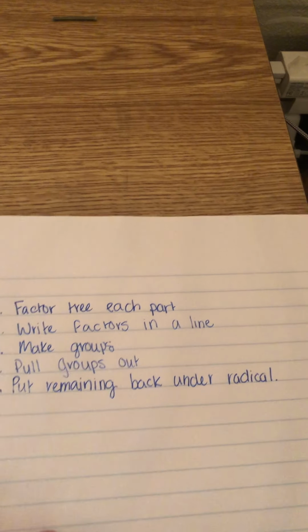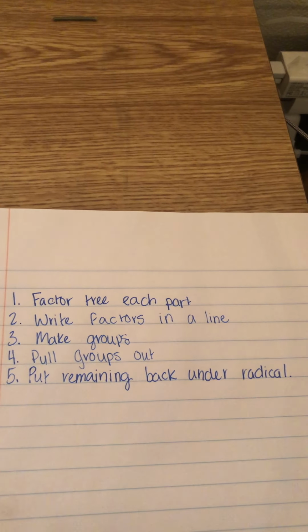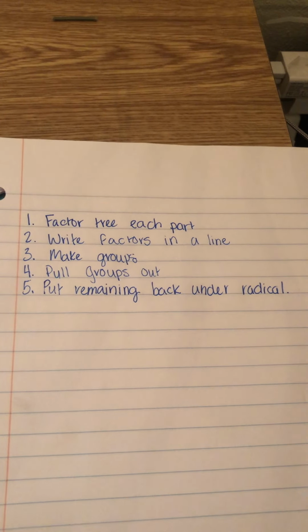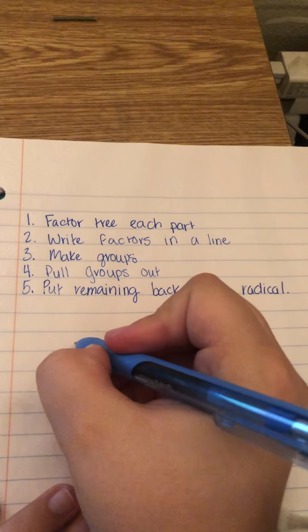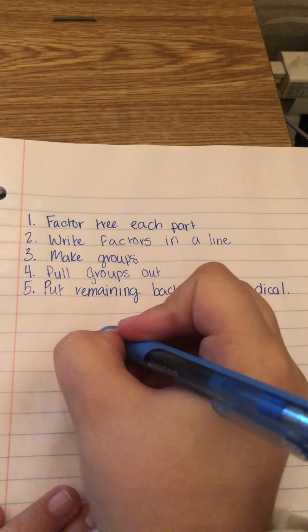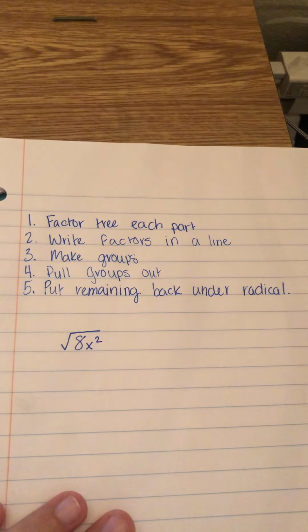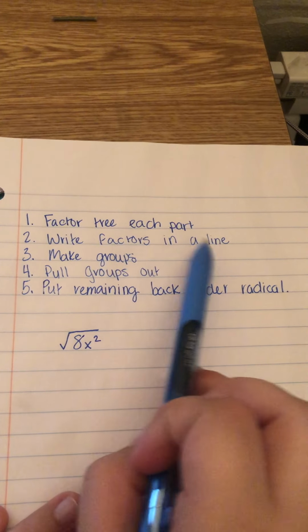All right, so write these down and then we'll work on a problem. So just press pause and then we'll work on a problem. Okay. So we're gonna try this one. This one's really simple. And we're gonna use our steps to solve it. So we're gonna factor tree each part.